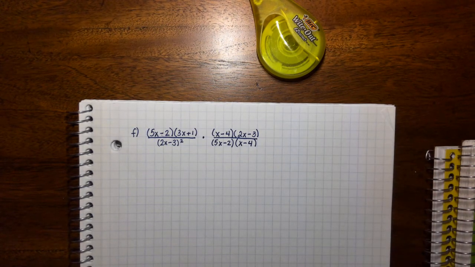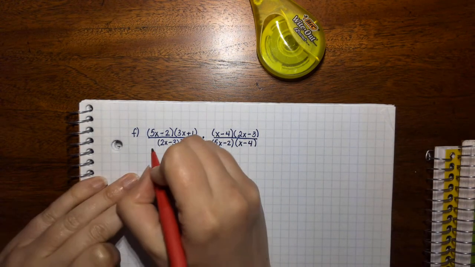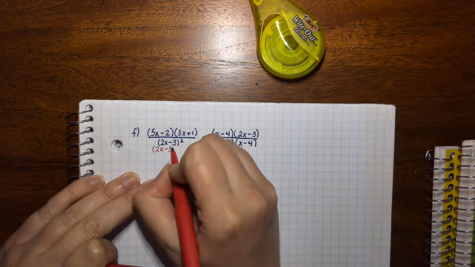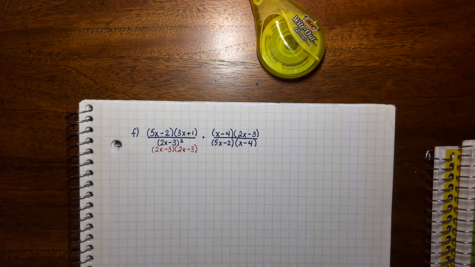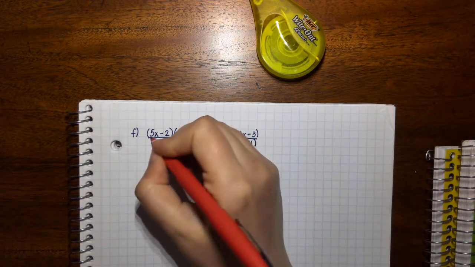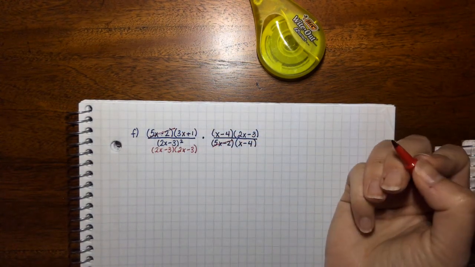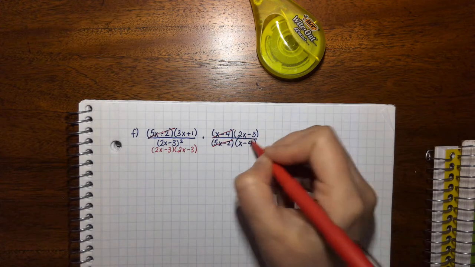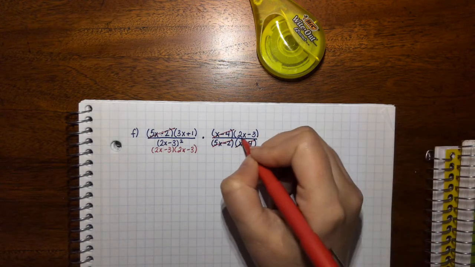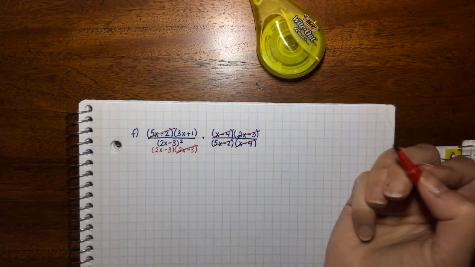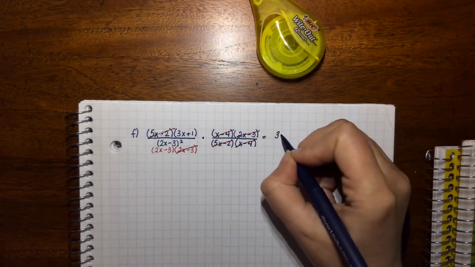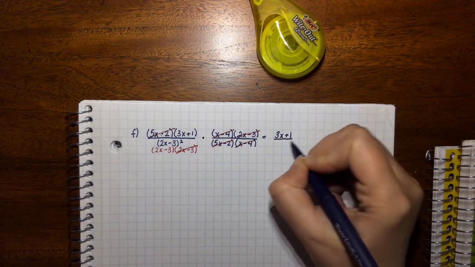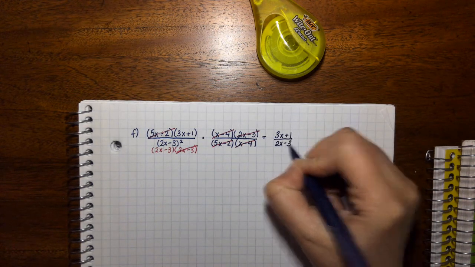Okay, what I'd like to do first is make sure everyone understands this, and then I'm going to cancel things. This is the fun part. So 5x minus 2 is 1 on the top, 1 on the bottom. X minus 4 is 1 on the top, 1 on the bottom. 2x minus 3 is 1 on the top, 1 on the bottom. And what does that leave me with? 3x plus 1 over 2x minus 3.